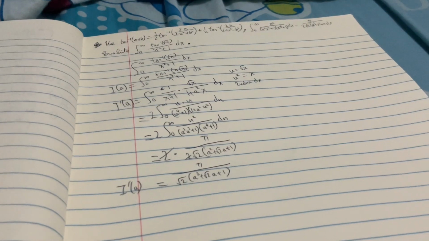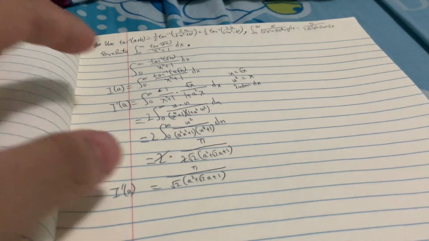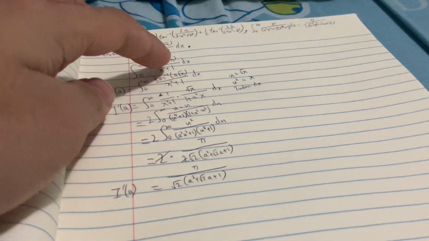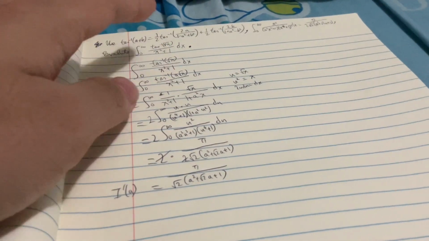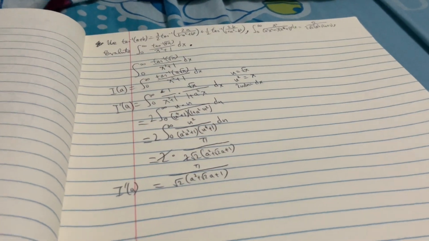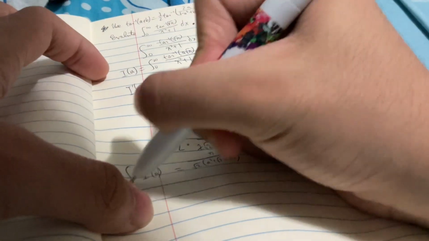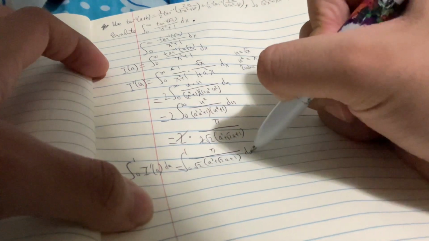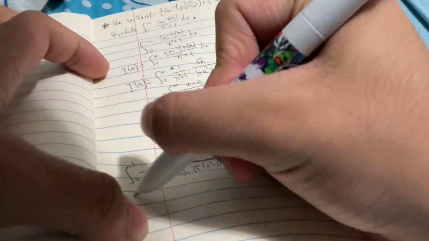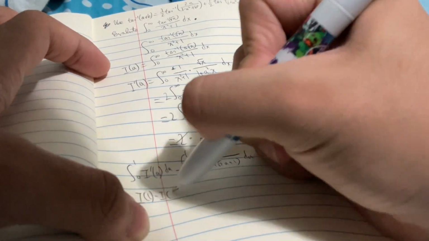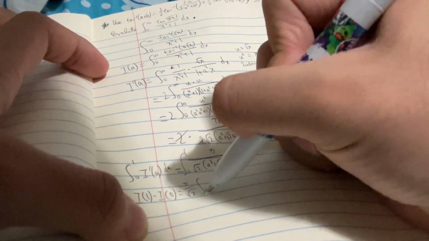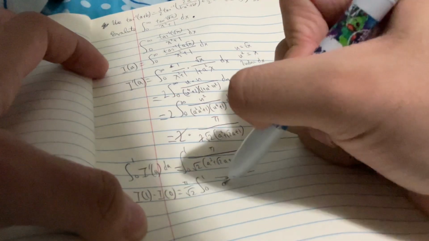And then we are going to integrate back. Look at this, a is equal to 1. When you put a is equal to 1, that is just the integral we are going to find. So we are going to integrate this from 0 to 1 dA. So you get I of 1 minus I of 0. And then this is pi over square root of 2. Put it outside the integral, like this.